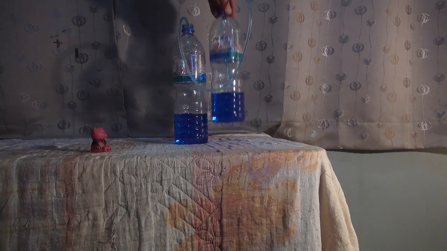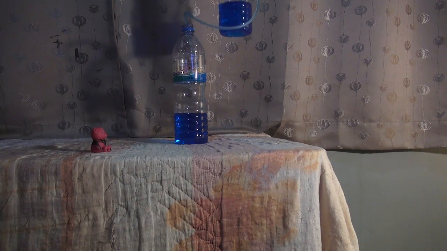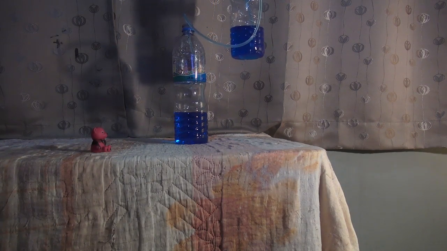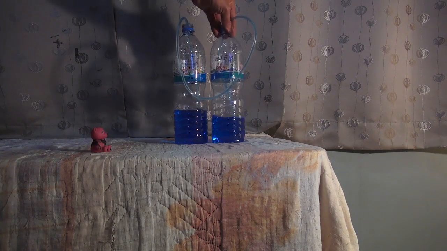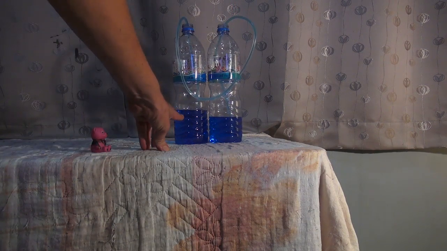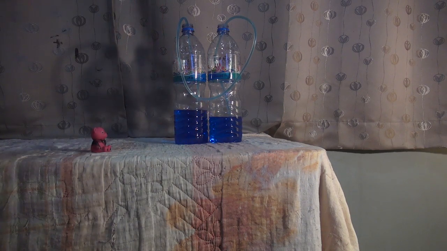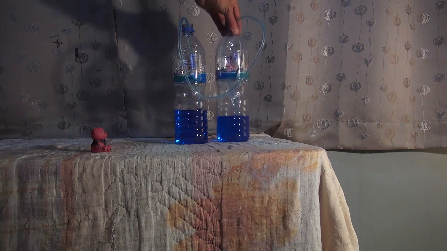One thing we can do here is raise this bottle, and now that it's at a higher elevation, it will now fill up the bottle on the left. So we can see here that this has filled up and this has gone down by raising this to a higher elevation.